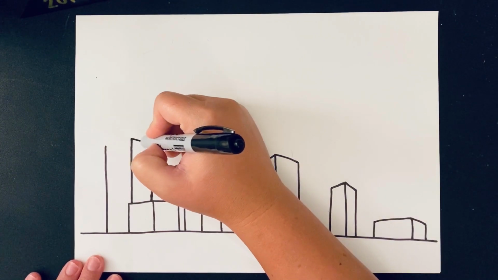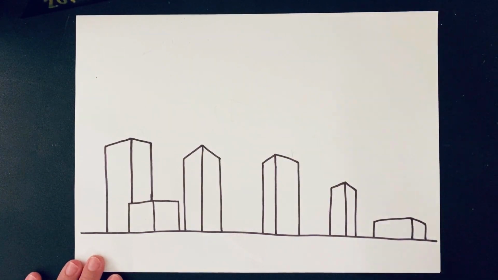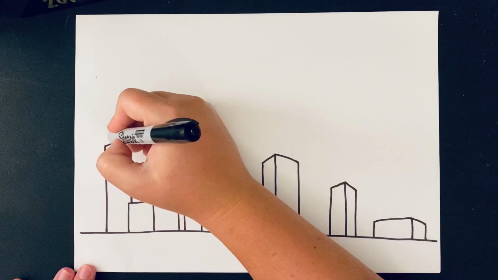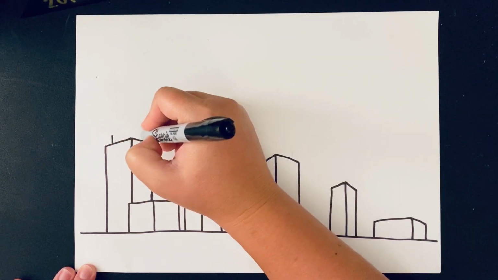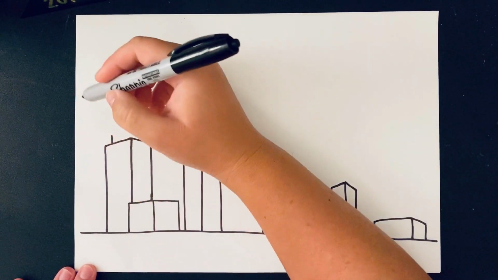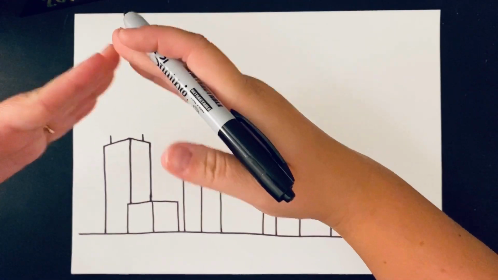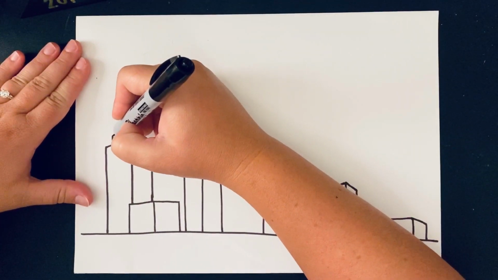And then I connect it. Okay. I'm going to add a fun little top to this building. So I'm going to draw 2 straight lines. There's 1, 2. I'm going to draw diagonal lines now, going in towards each other, okay? So I'm going to go to there.